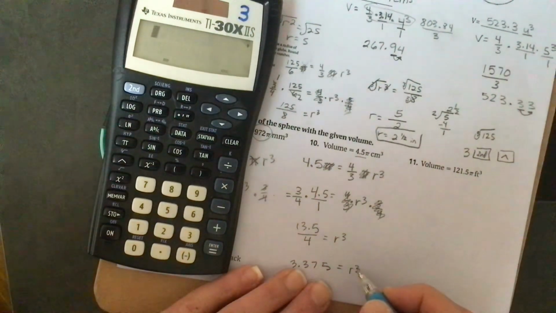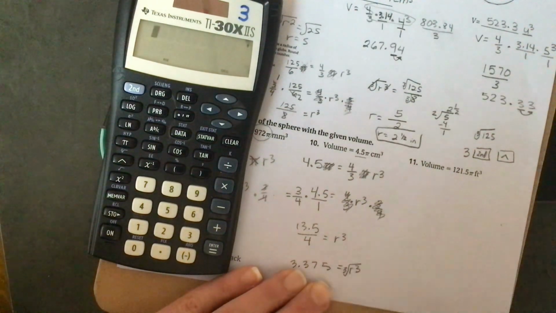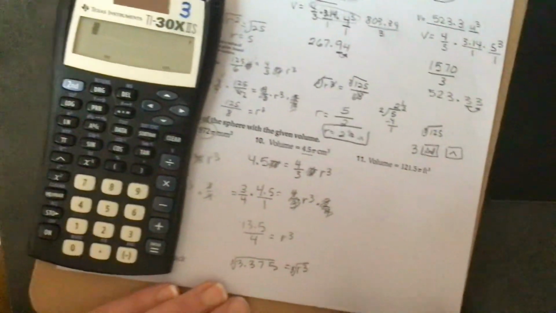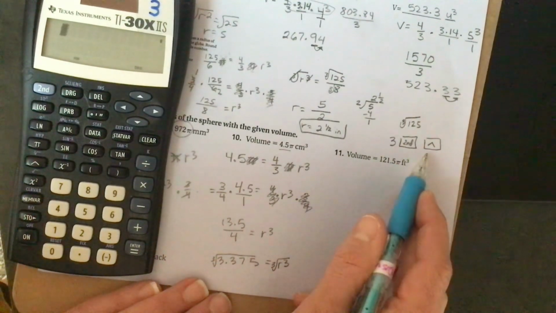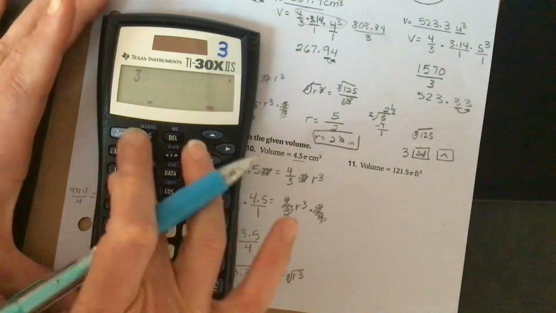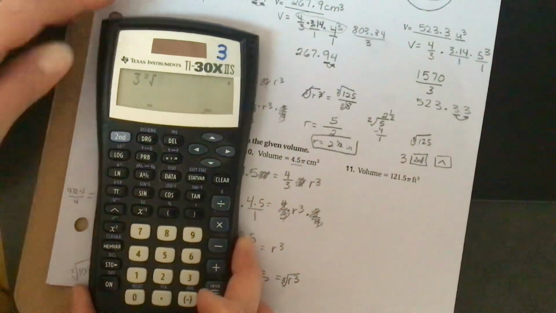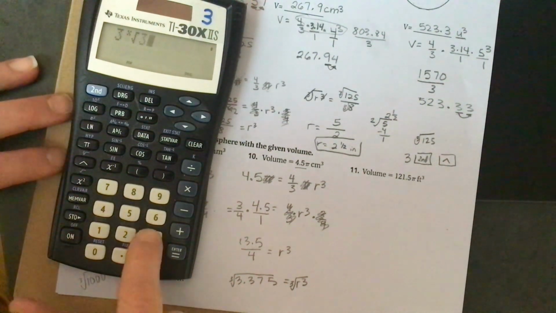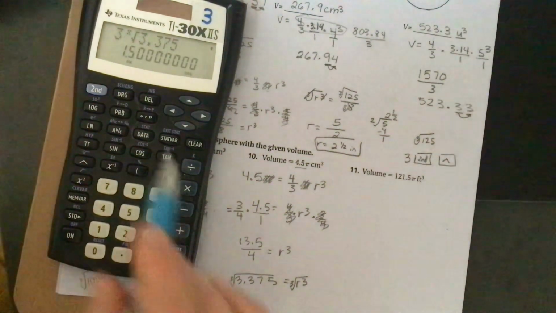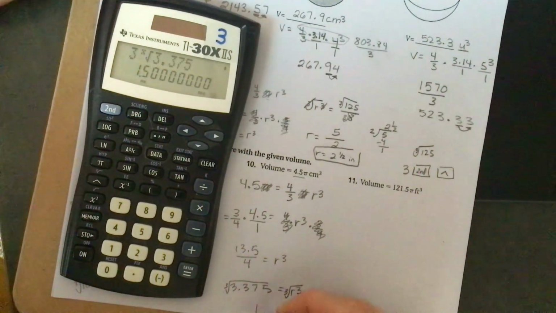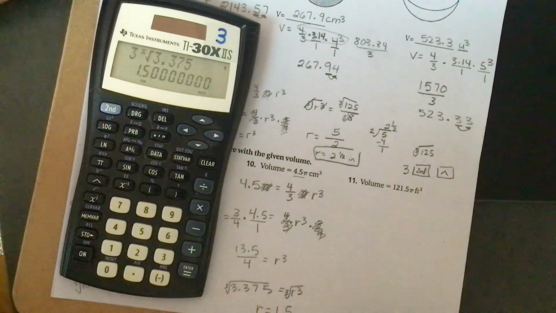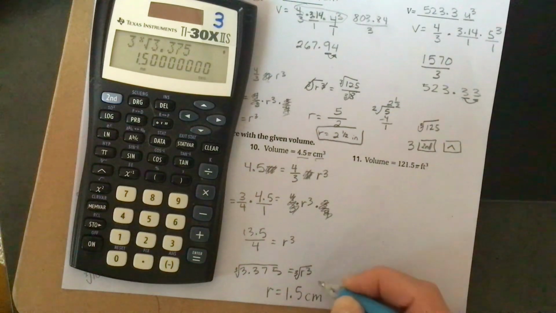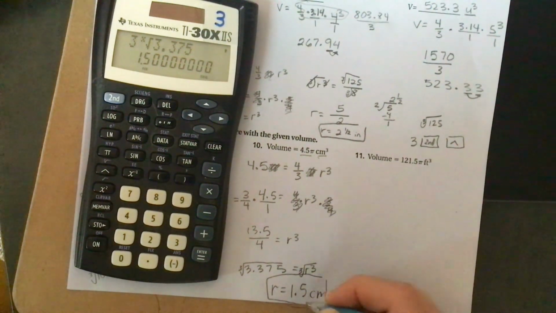So remember, what's the opposite of cubing a number? Cubed root. So I'm going to cube root both sides. So let's practice that again. Remember, 3, second, and caret. So 3, second, and that caret. And that's what your calculator should look like. And then we're going to put in the cubed root of 3.375. And look at that. It's just 1.5. So my radius is just 1.5. All right? And that dimension is just centimeters. It is not cubed because it's not a radius, right?